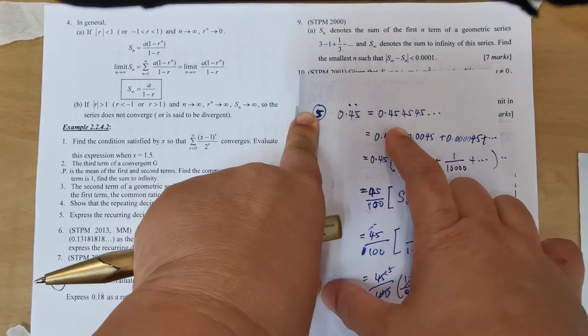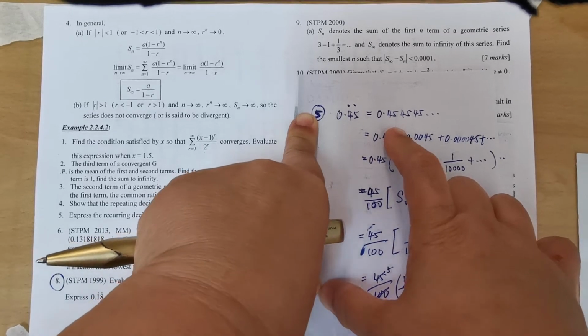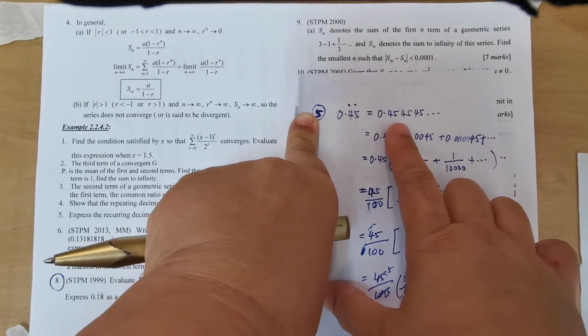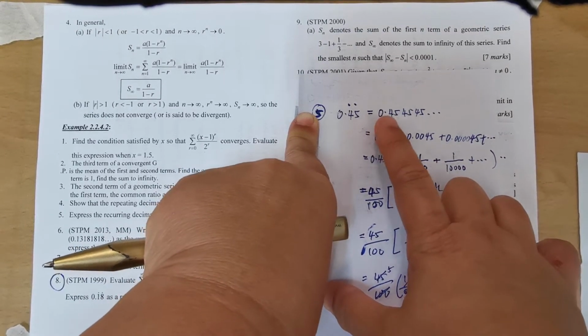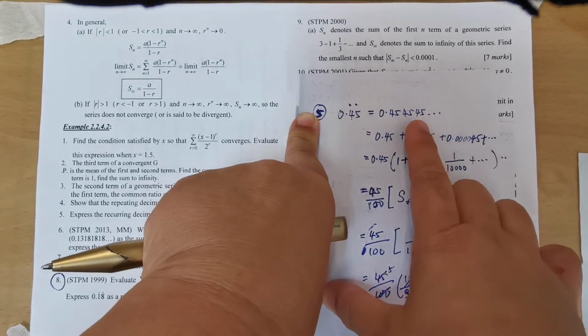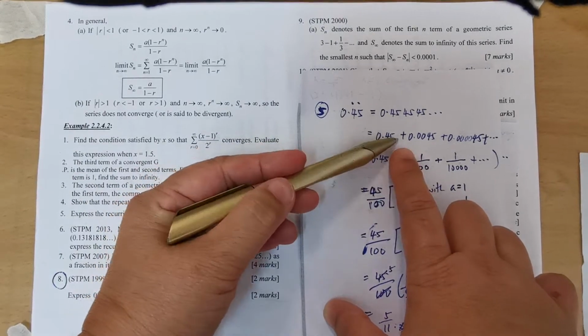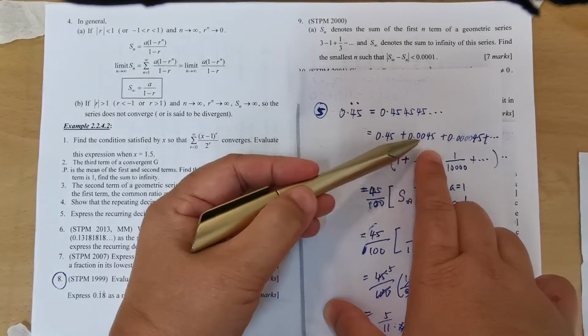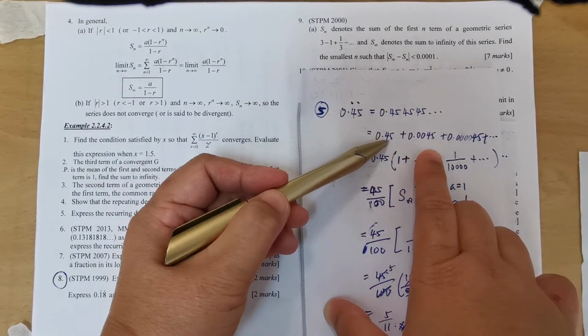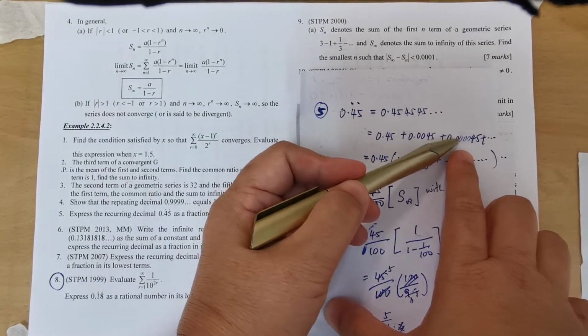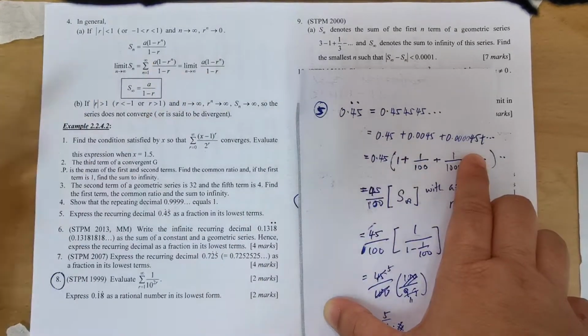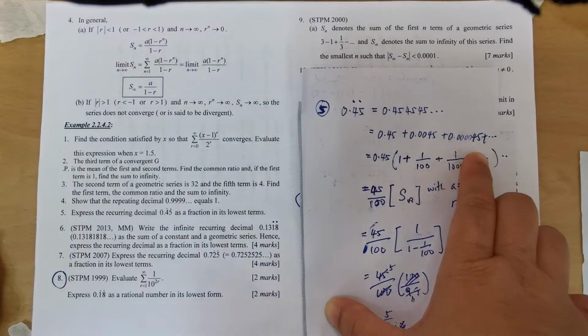Alright, so we actually have 2 methods. Okay, so we are using the geometry series method now. So 0.45454545, I can split it like this: 0.45 plus 0.0045. This 0 is actually this 45. Then plus 0.000045 and so on. Right?